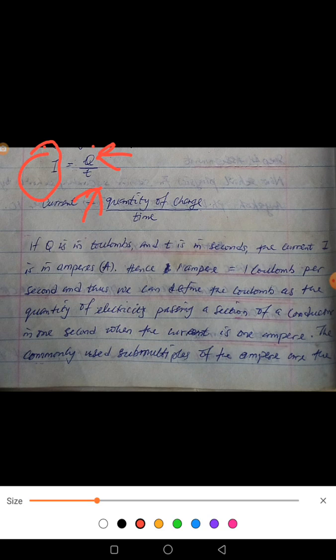So this is electric current. Current is equal to quantity of charge over time, where the quantity of charge is in coulomb and time is in what? Seconds. So you can also describe the unit of an electric current as coulomb per second, and coulomb per second is referred to as 1 ampere. If Q is in coulomb and T is in seconds, the current I is in ampere, because quantity over time is ampere. Hence, 1 ampere is 1 coulomb per second. That's what I just explained.